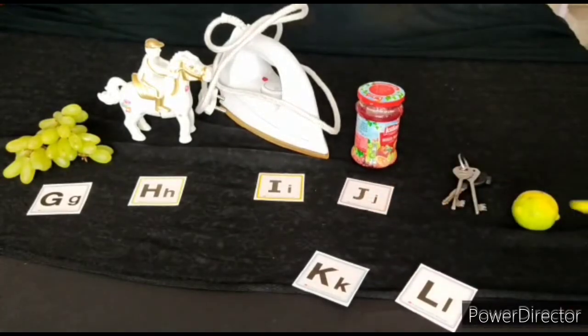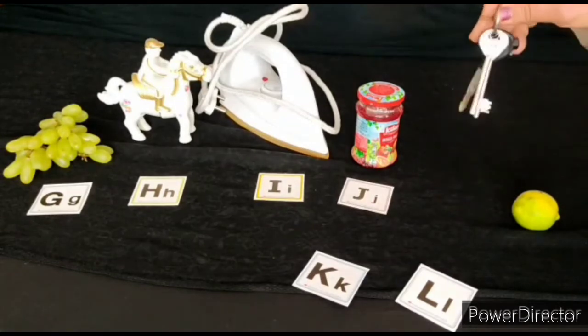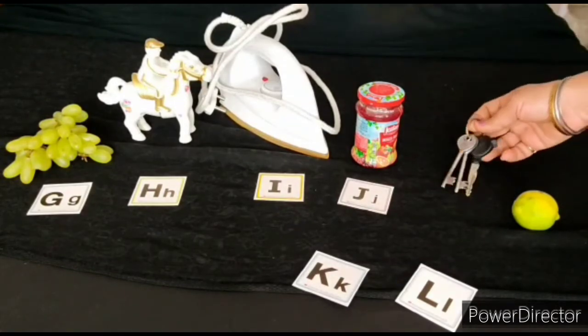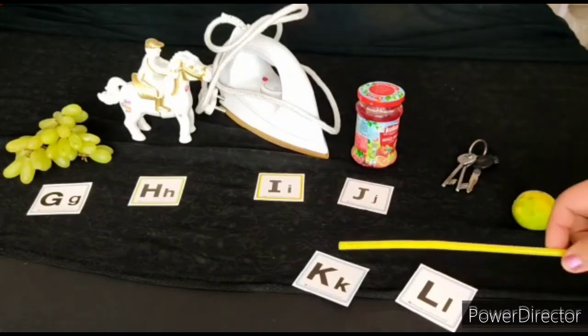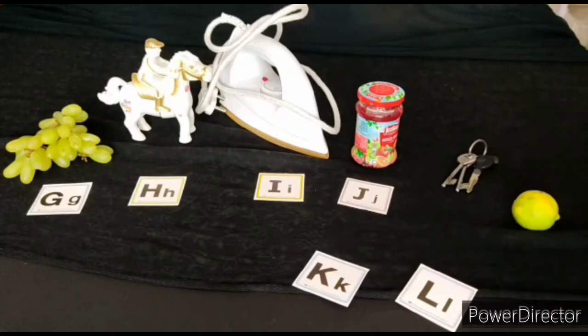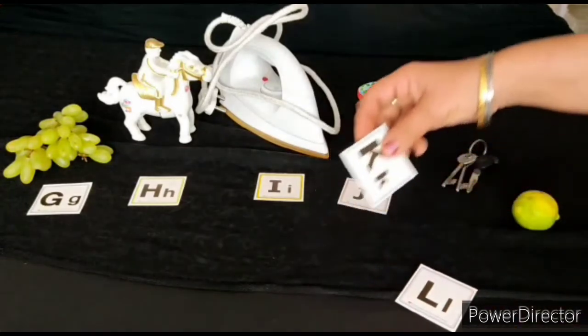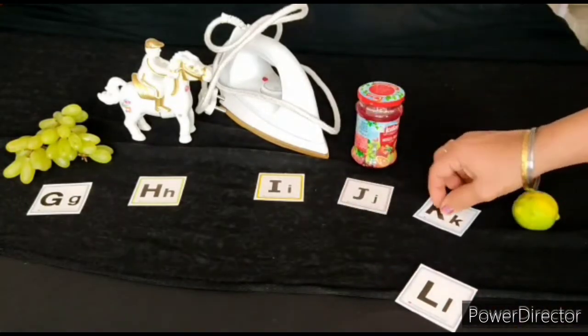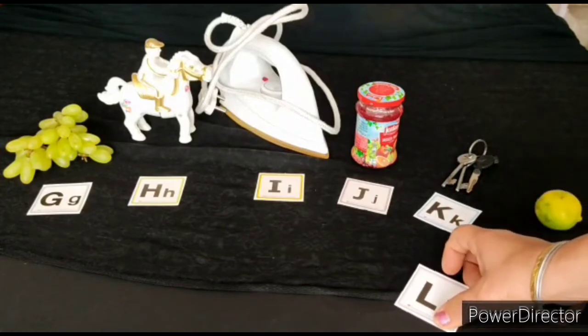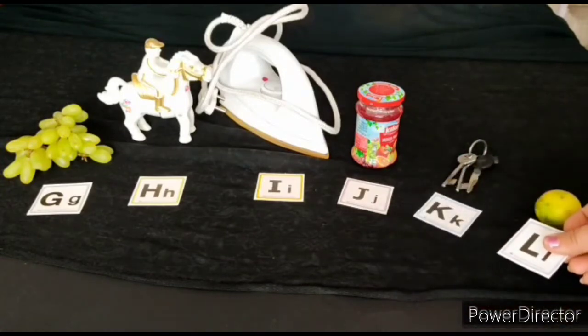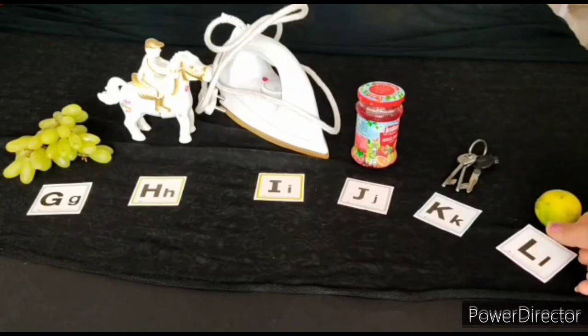Next object is keys. K for keys. So let's see, where is alphabet K? Yes. K for keys. Last is lemon. L for lemon. So we'll keep the alphabet L in front of lemon.